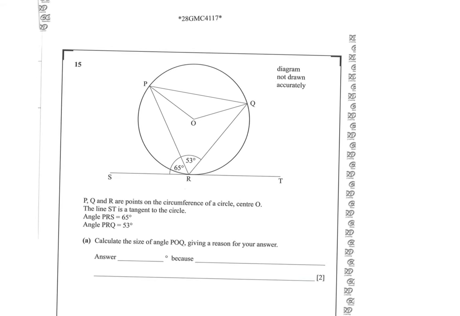Ooh, a circle theorem one here, everyone's favourite. It says P, Q, and R are points on the circumference of the circle, centre O. The line ST is a tangent to the circle. Angle PRS is 65 and angle PRQ is 53. Calculate the size of the angle POQ. Right, where is POQ? POQ is in here.